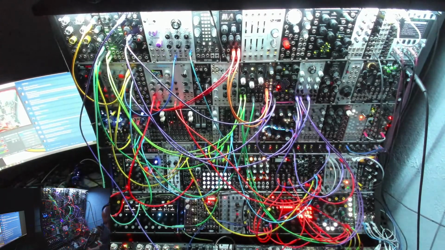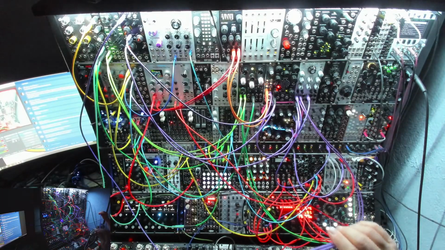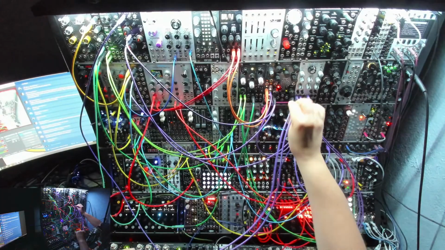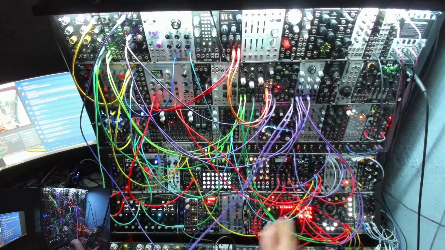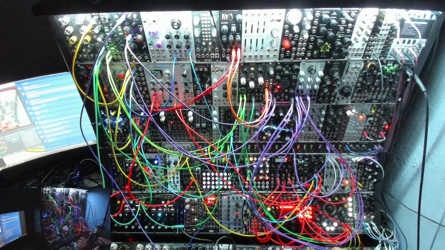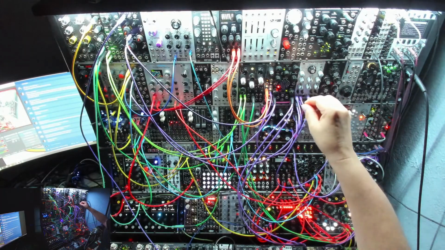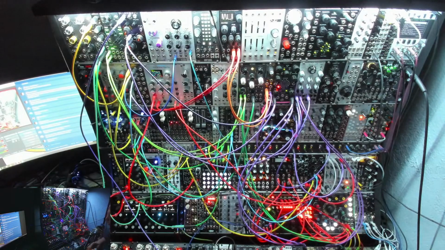Its weird connection points are right in the middle of the module. What a weirdo. Envelope.